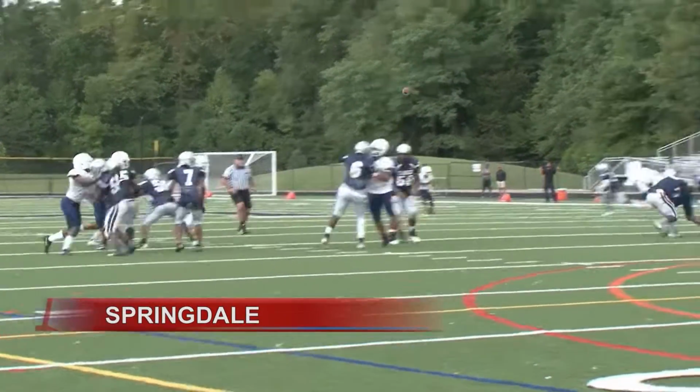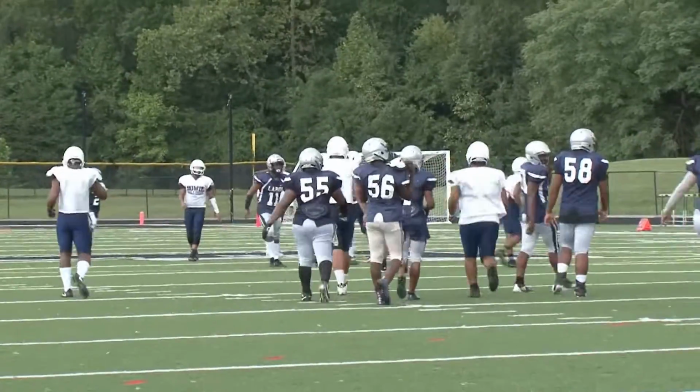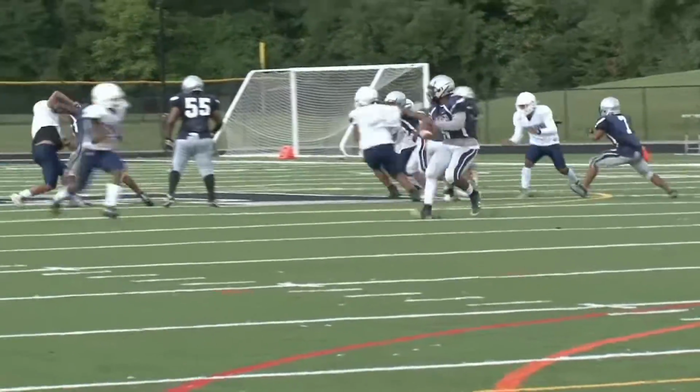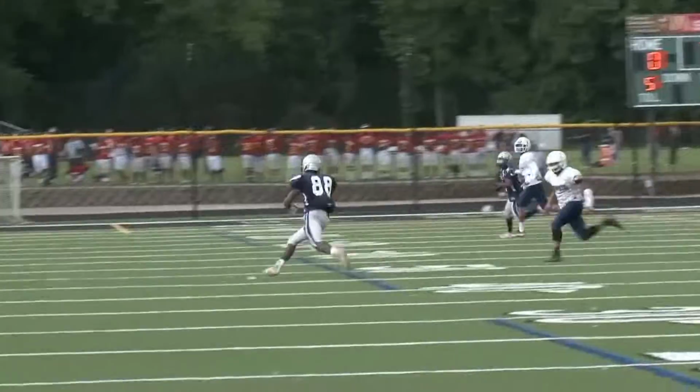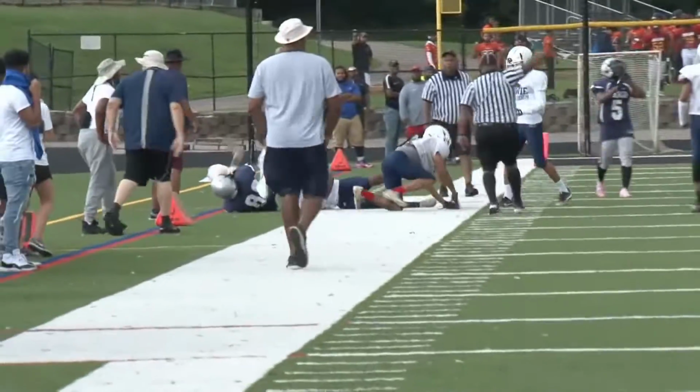Xavier Williams back to pass for the Lions. He hits Larry Williams to third, and that is a first down, and the Lions are in business. Now watch this play action by Williams. Good fake, rolls out. He's going to hit Latena Igbo, and he's going to make a move right here. And the Lions are down inside the 25-yard line.